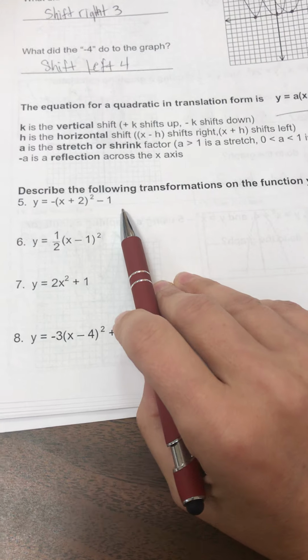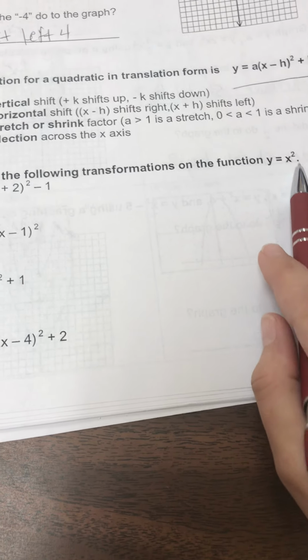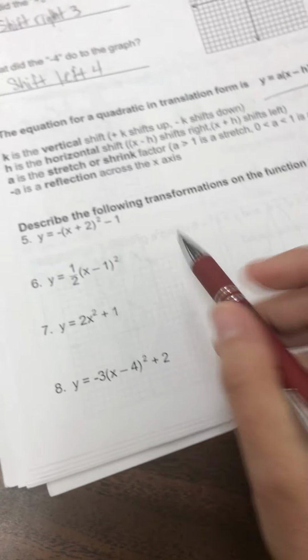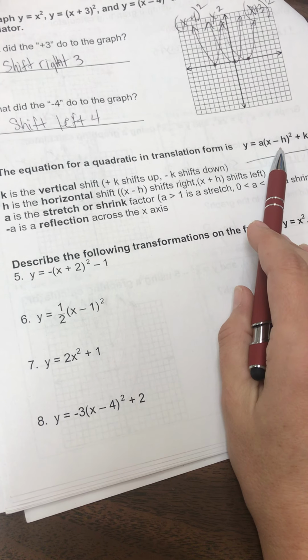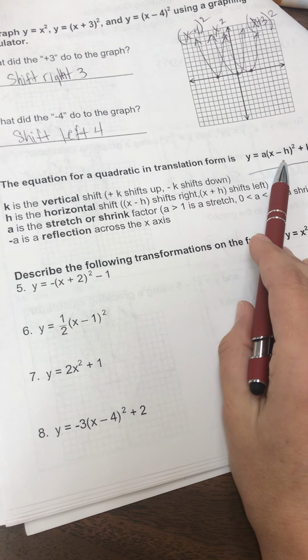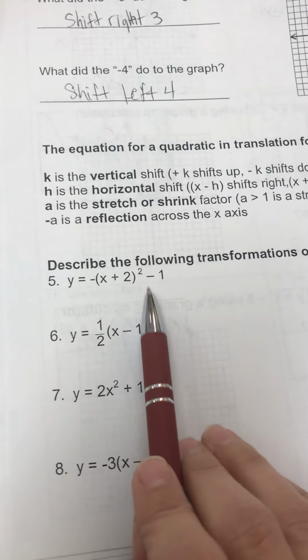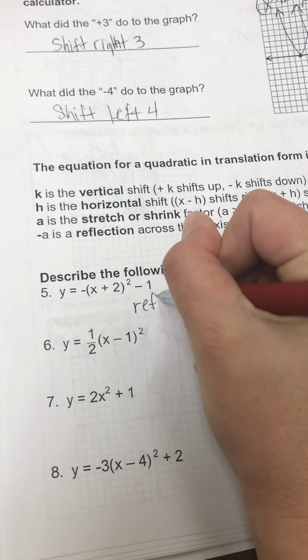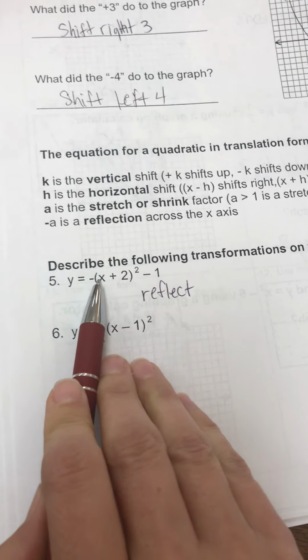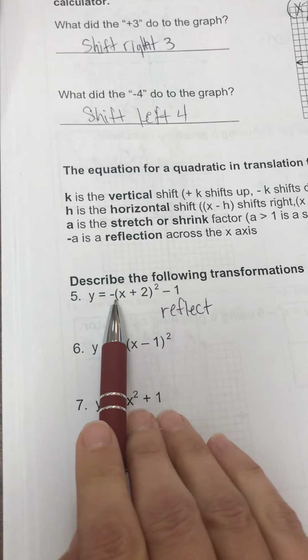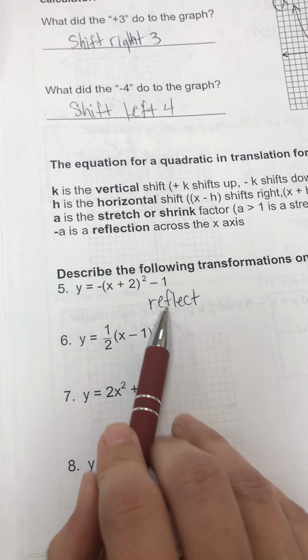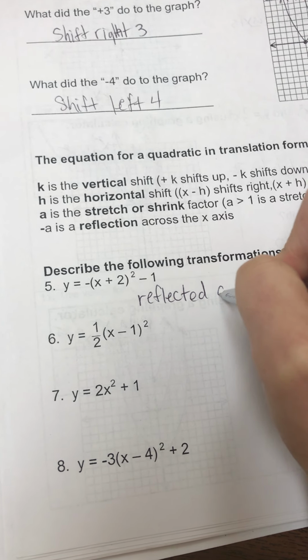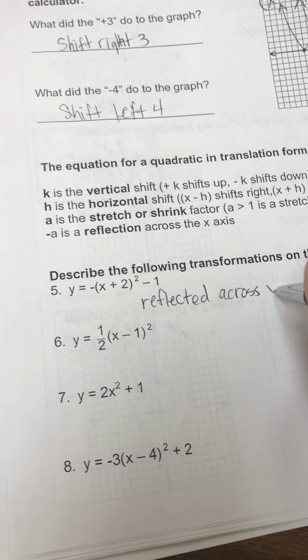It says, describe the following transformations on the function y equals x squared, which is a quadratic. Okay, so now using your a parentheses x minus h squared plus k, we need to find what these are. So the first one, you're going to reflect because of the negative, which is your last rule. Since it's a negative, it's a reflection on the x-axis. So reflected across x-axis.